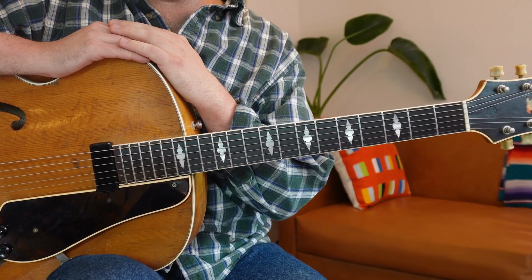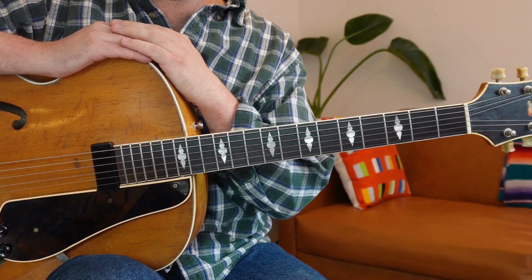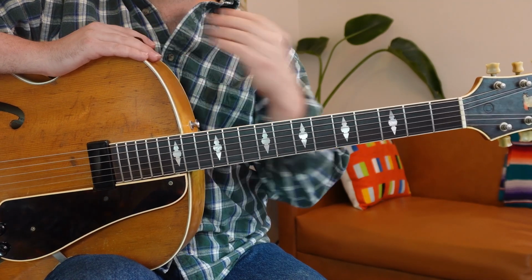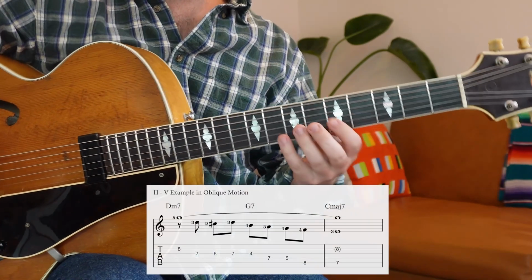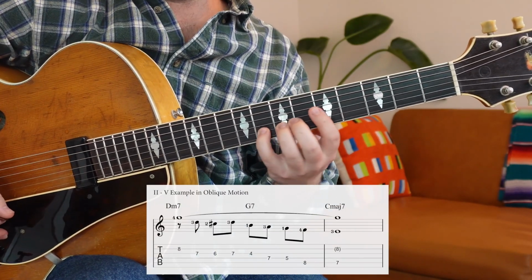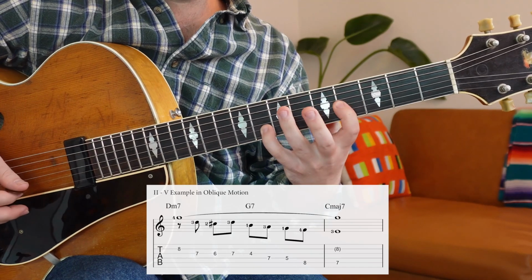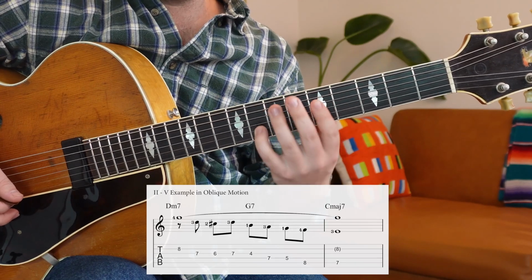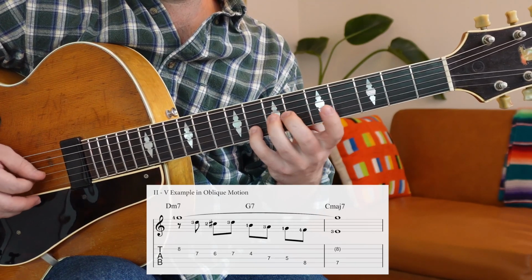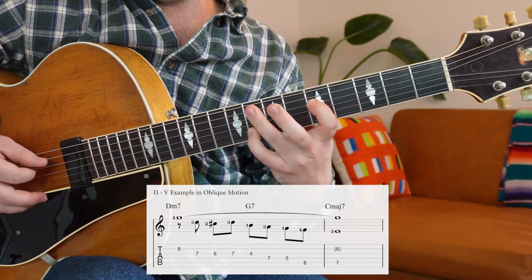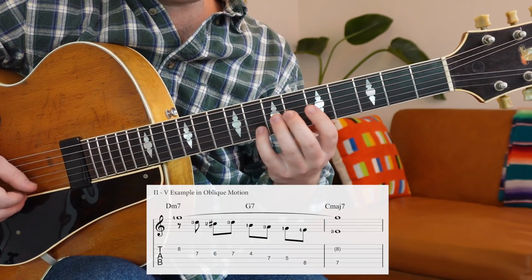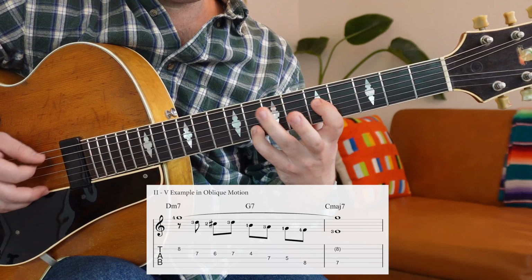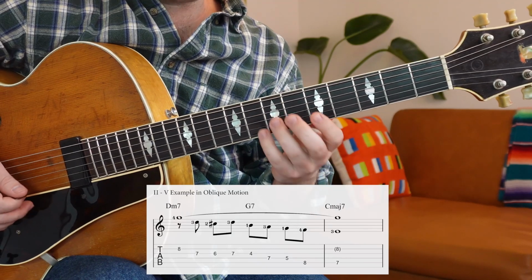I'm going to share with you one example over a 2-5-1 for each contrapuntal motion. We're going to start with oblique motion. This little phrase goes like this. I'm going to have my pinky here on the G, and then the rest of my fingers are going to be free to move about the position in this way. So we're going to start with, and it's oblique motion because this is going to be sustained throughout. And that provides the counterpoint there.